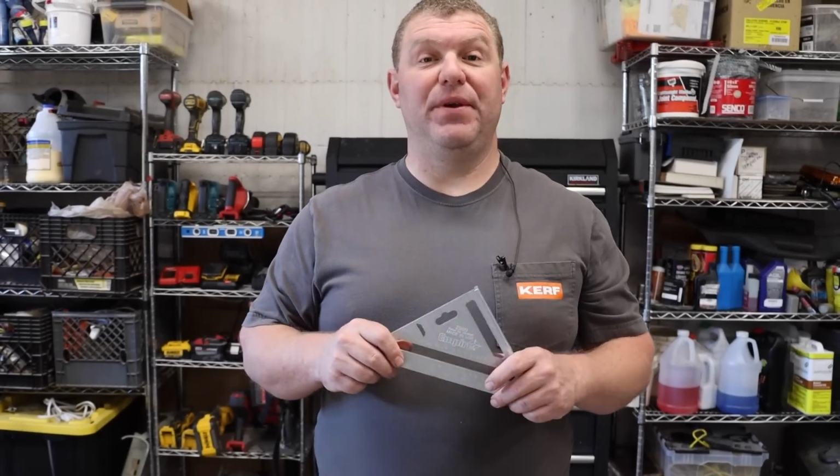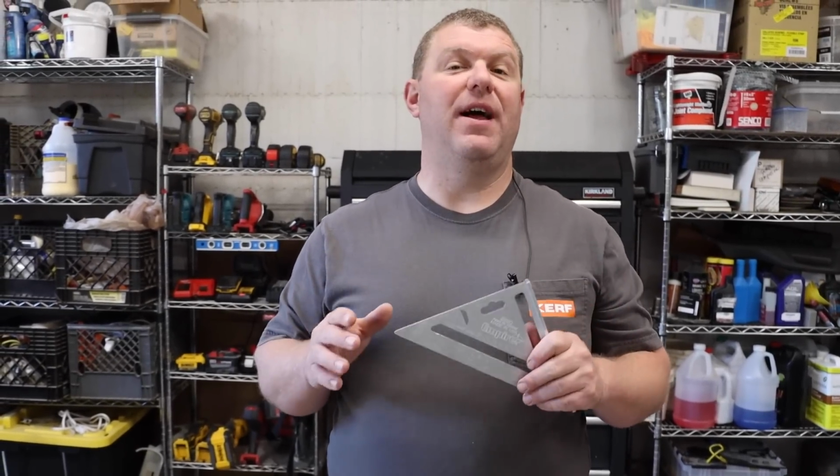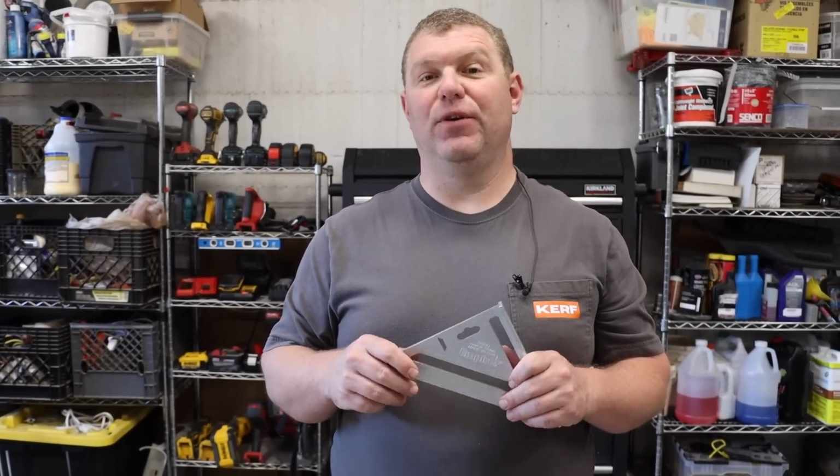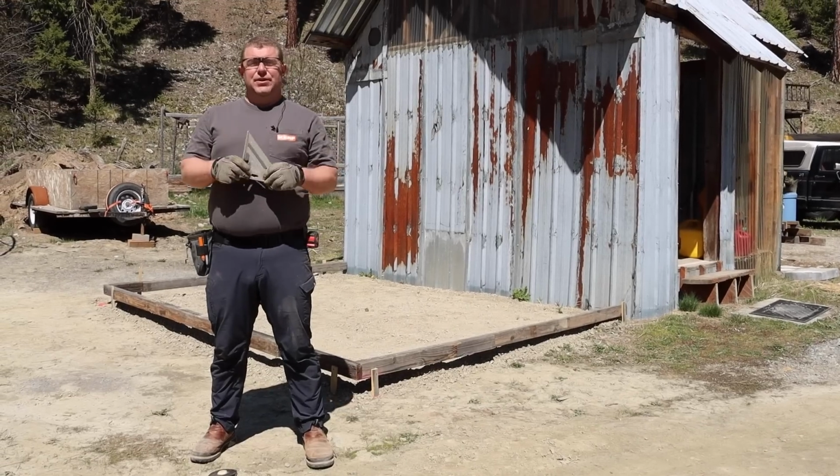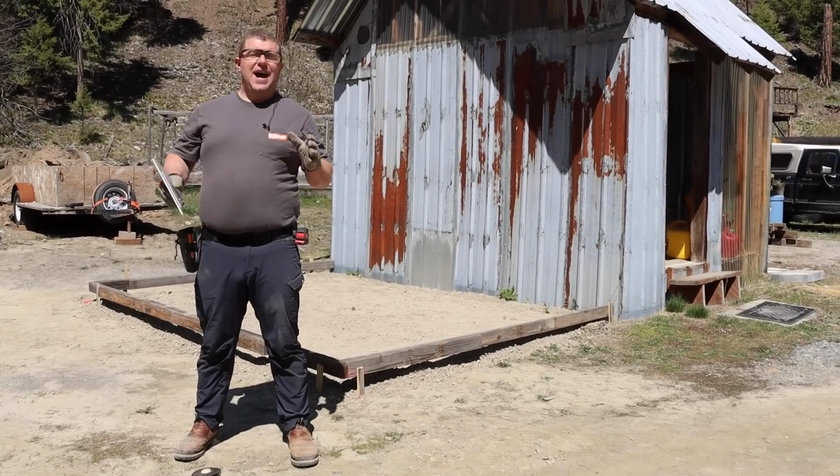If you love to build stuff, we've got some really fun building and construction hacks for you today. So I'm going to show you how to use your speed square to judge the height of something.